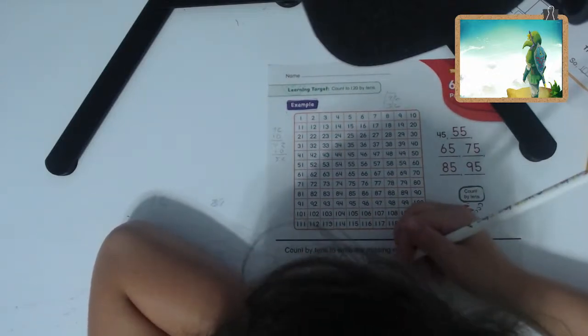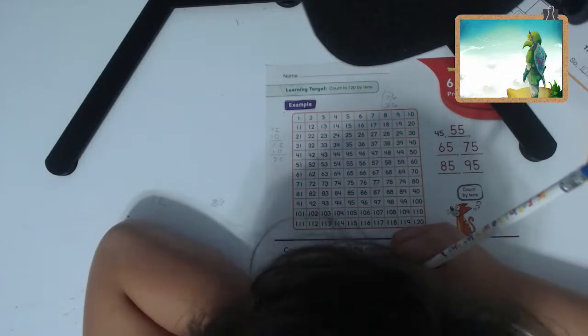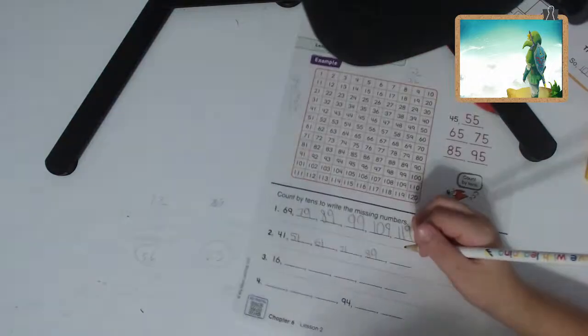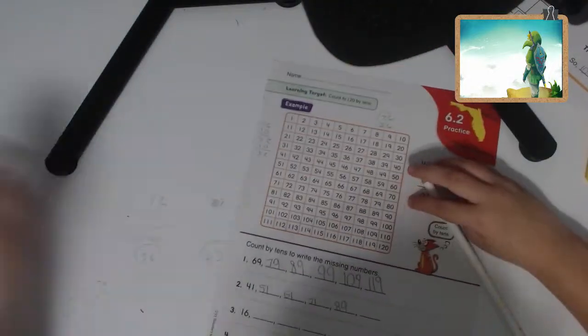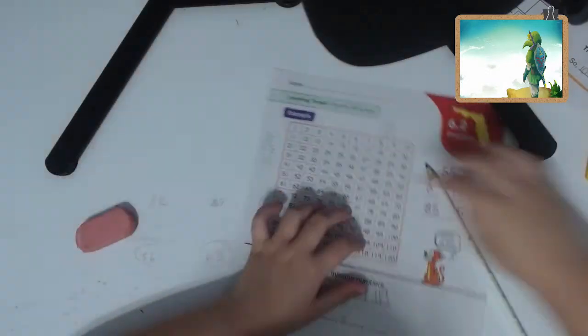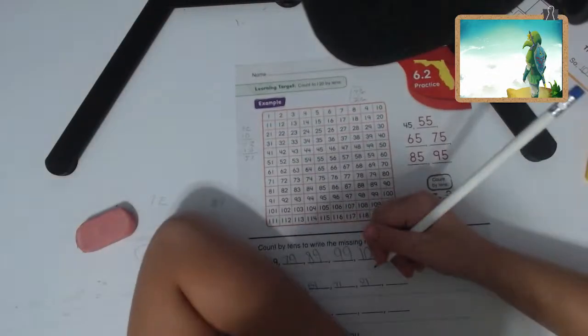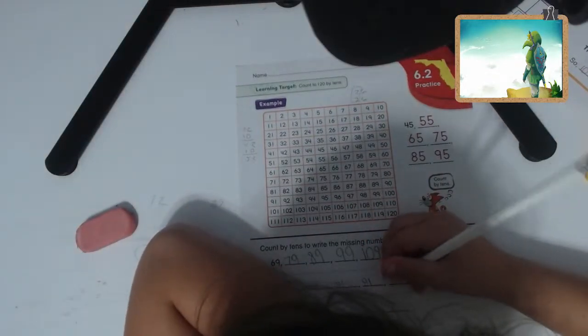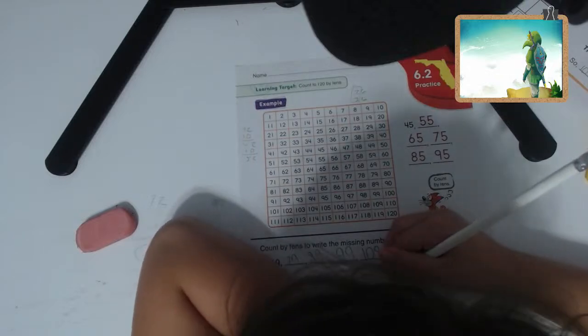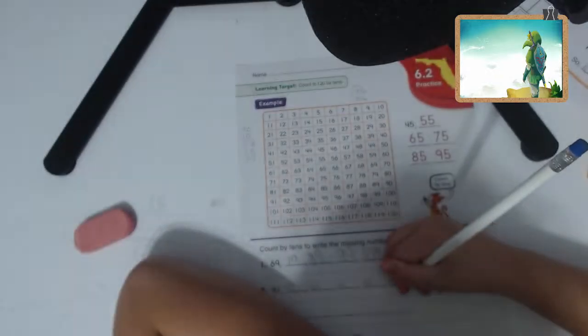The other one is 81. And the other one is 91. Okay.